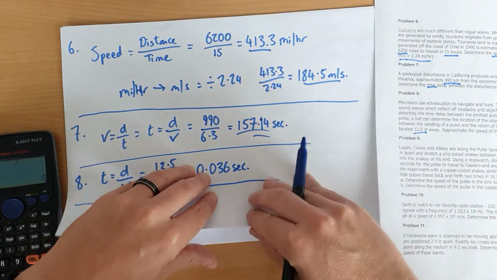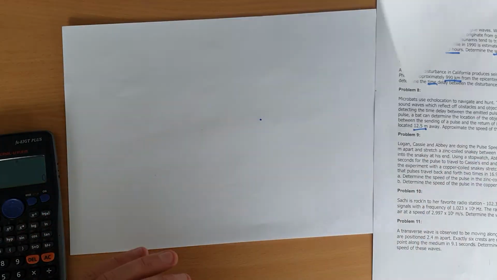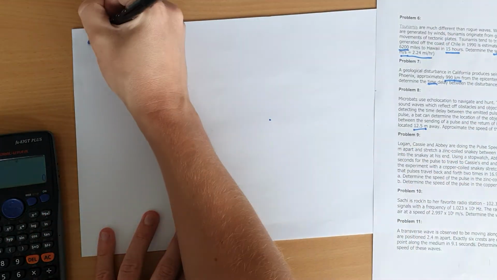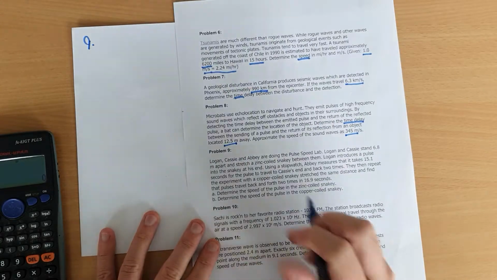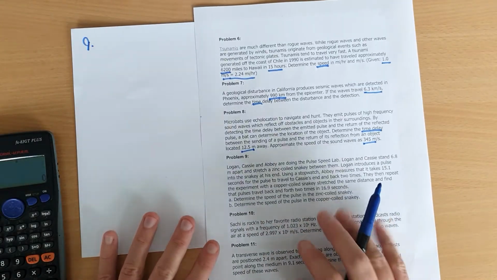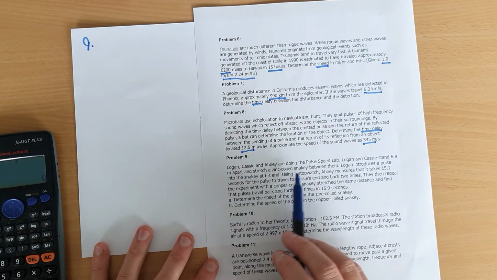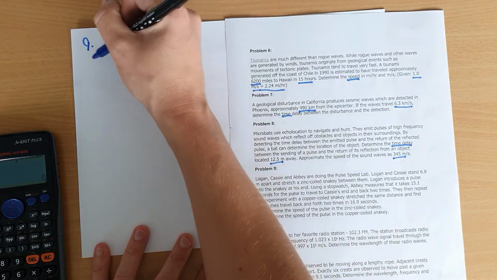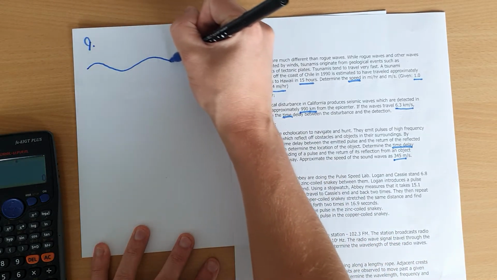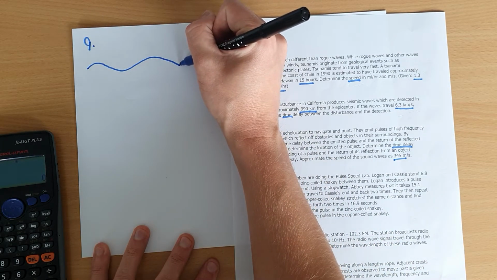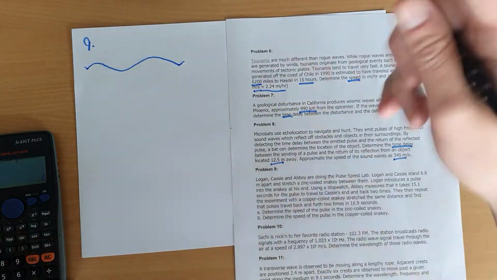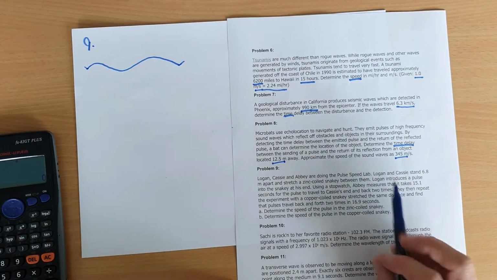What I'm going to do is just quickly get a blank page. Okay, so the next one, question 9. This one works on the basis that you've got essentially a snaky or a slinky. So this is like the long slinky that we've used in class, and you've got two people at either end, and they shake the slinky and it makes a wave.